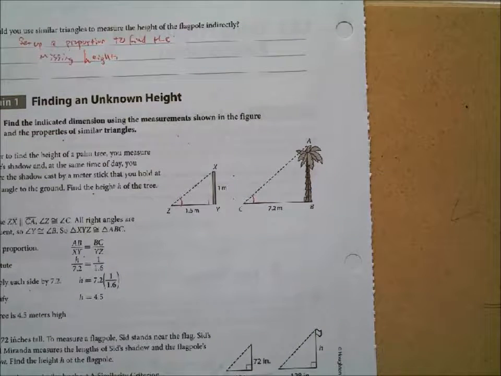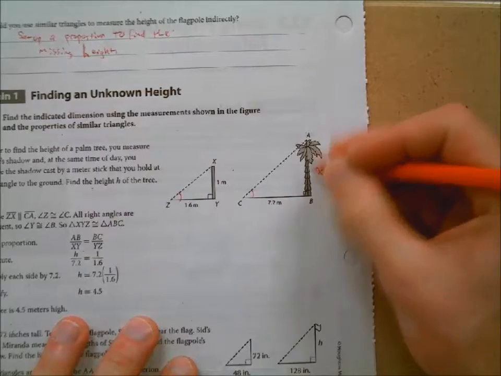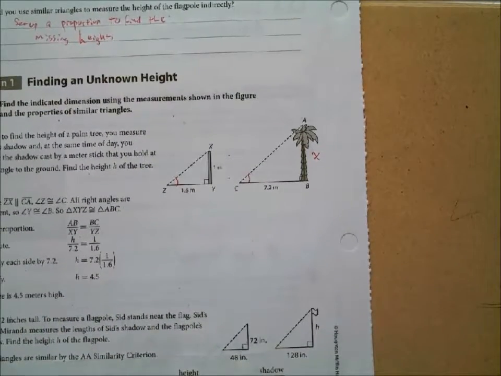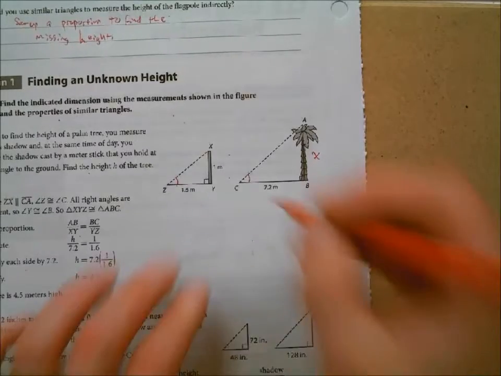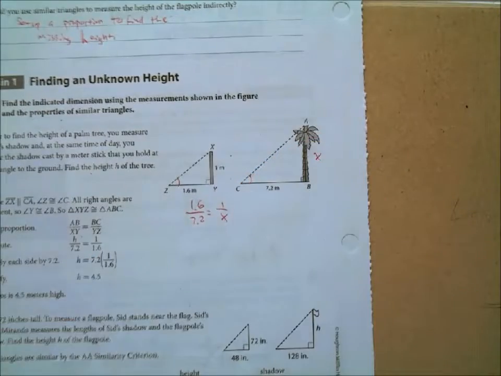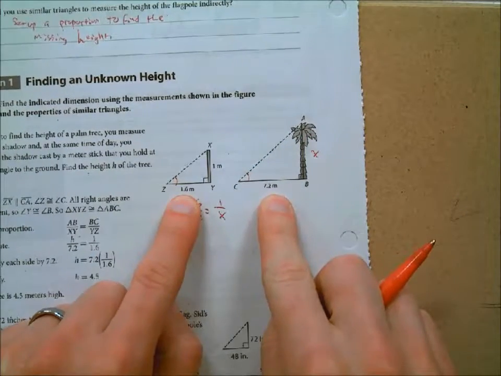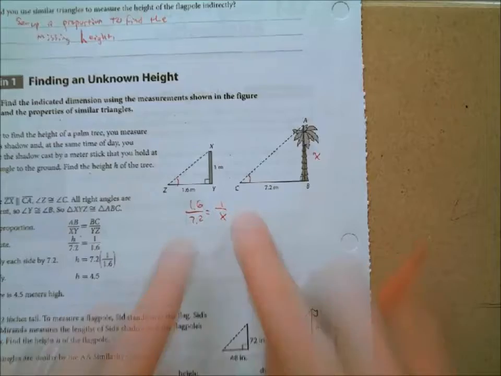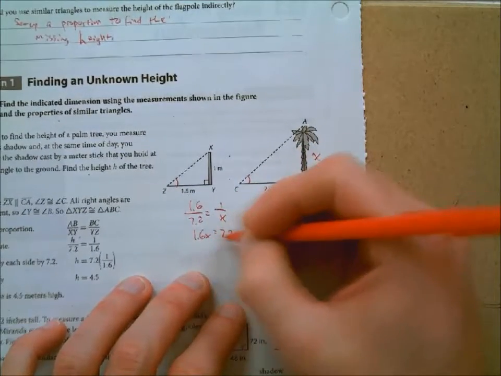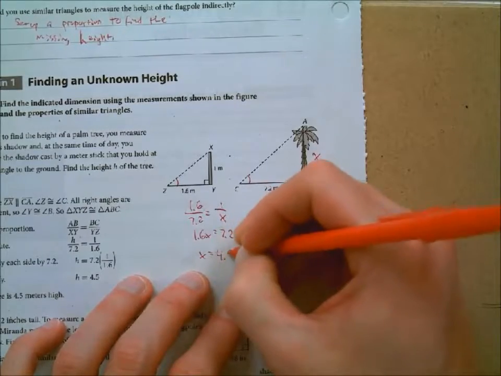All right. So, let's go to Matt. Matt, what would be the ratios that we could set up here in order to find the height x of this palm tree? 1.6 over 7.2 equals 1 over x. Sounds good to me. 1.6 and 7.2 are corresponding. The 1 and the x are corresponding. And so then we can cross multiply and solve here. So 1.6x equals 7.2. Divide both sides by 1.6 and you get 4.5 meters.